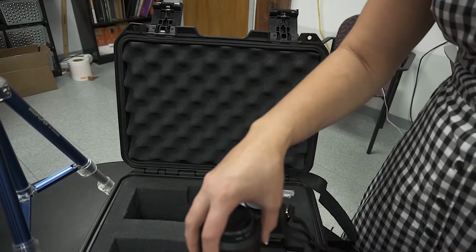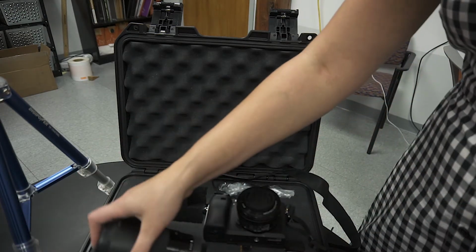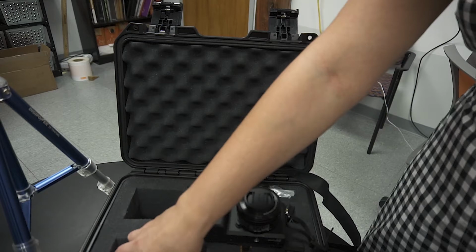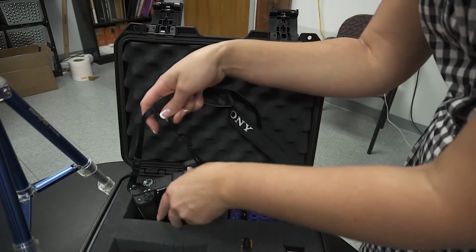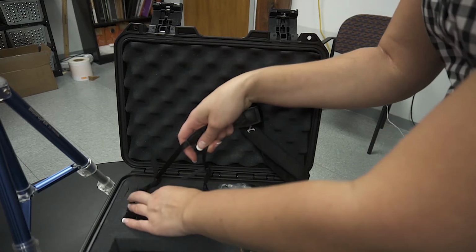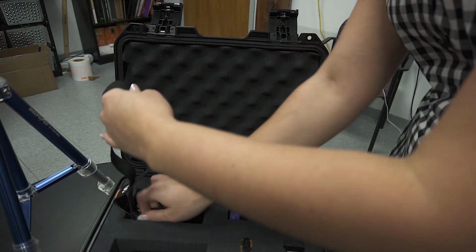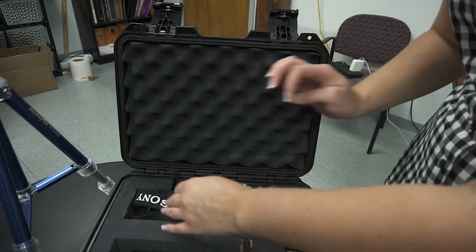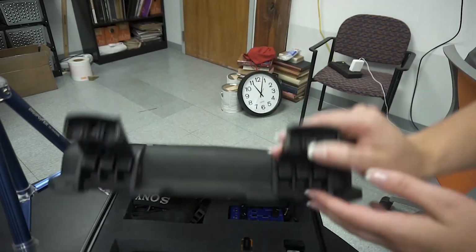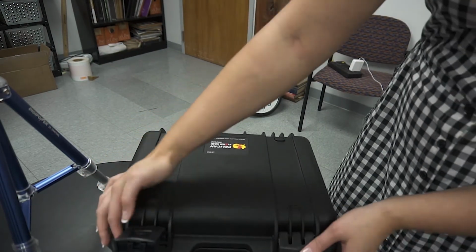Make sure the lens is put back in the proper cutout as well as the camera. Close up the case and you're good to go.